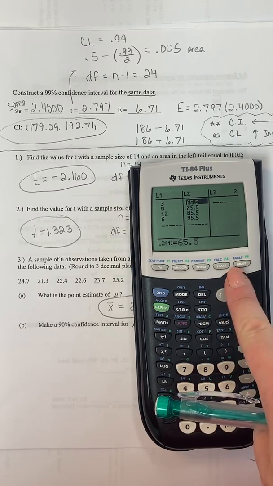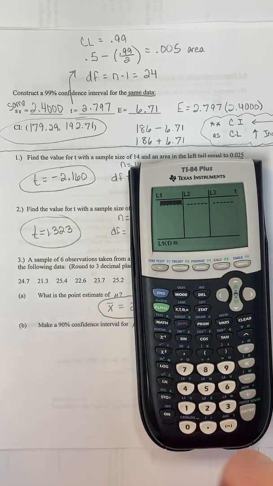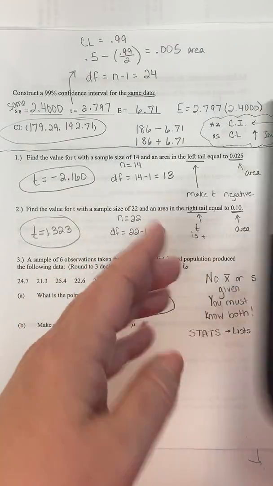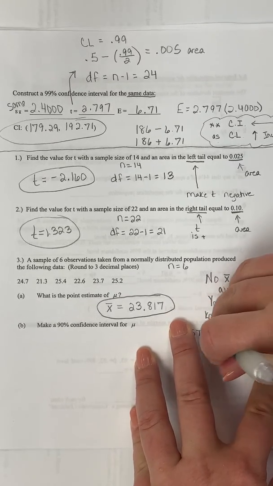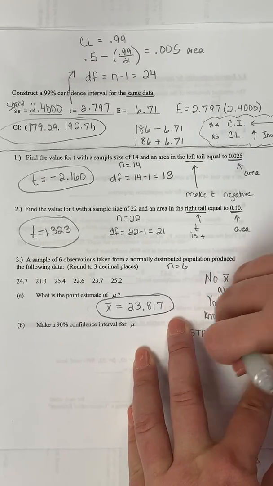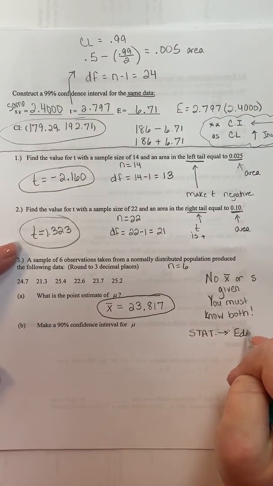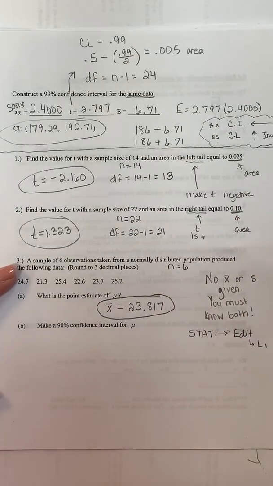I have a bunch of stuff in mine, so I'm going to go up here and clear them out. I only need one list to put these 6 values in. We went to stat, then edit, and we put them all in L1.